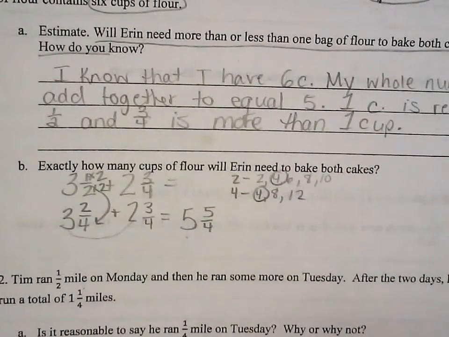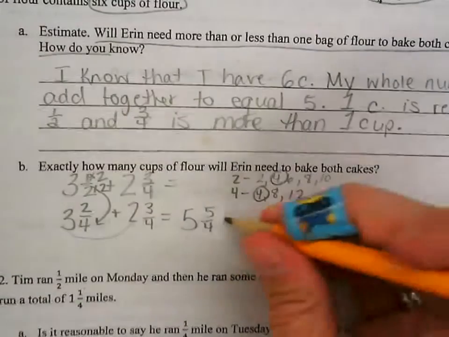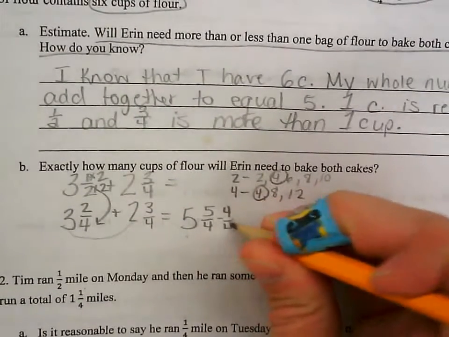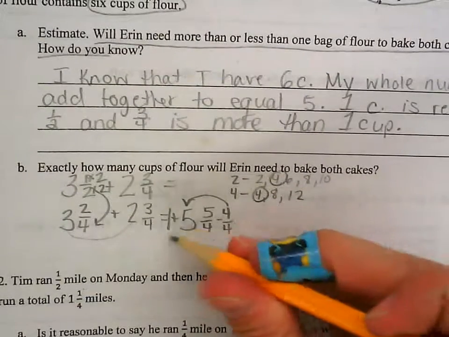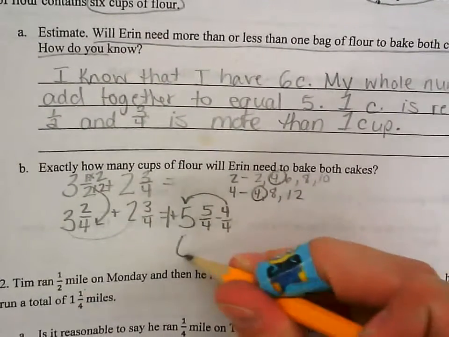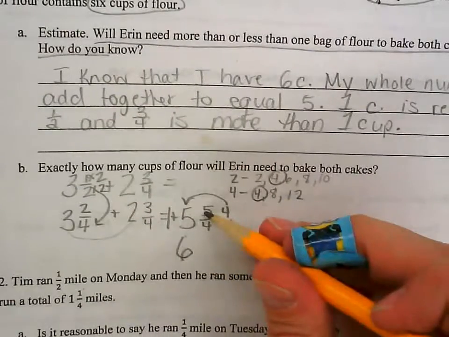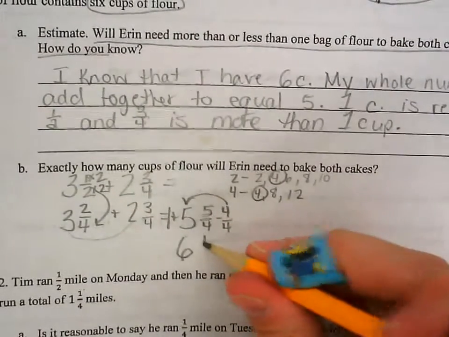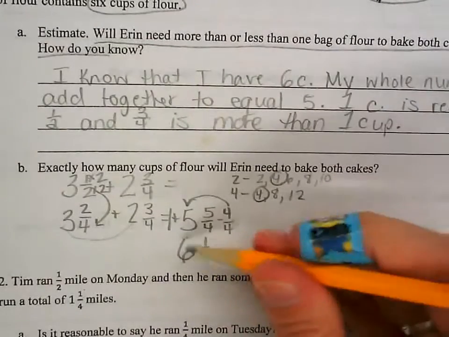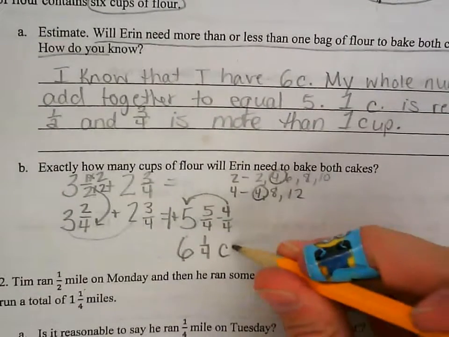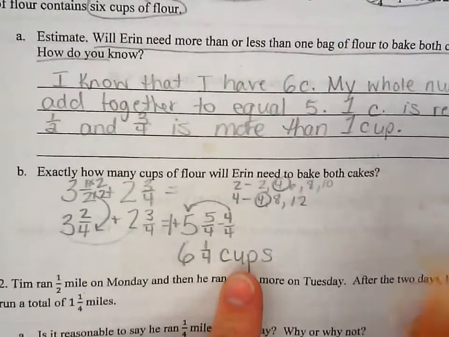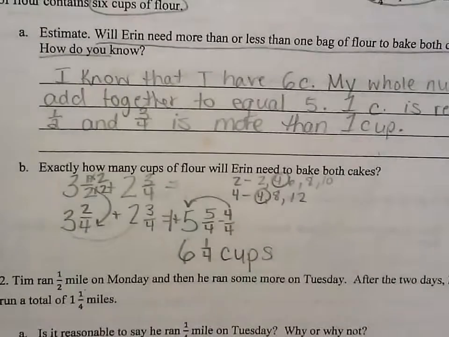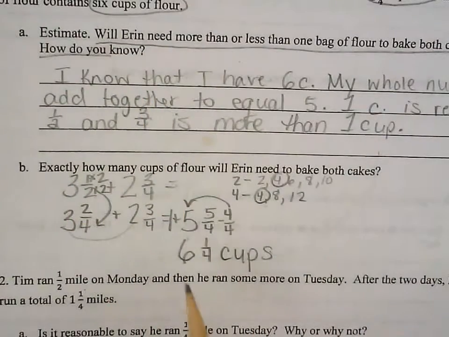Well, how many does it take to make one whole to regroup? We should realize that if we take away 4/4, that's going to give us one more whole that we can add in. So now I have the 5 plus the one whole that I just created, which is 6, and I had 5/4 and I took away 4, so now I only have 1/4 left over. So the total amount needed is 6 1/4 cups. And now I can even go back and check, did my reasonableness make sense? Yeah, I knew that I didn't have enough because I only have 6 cups in one bag, and in fact that did not work because I do need 6 1/4.